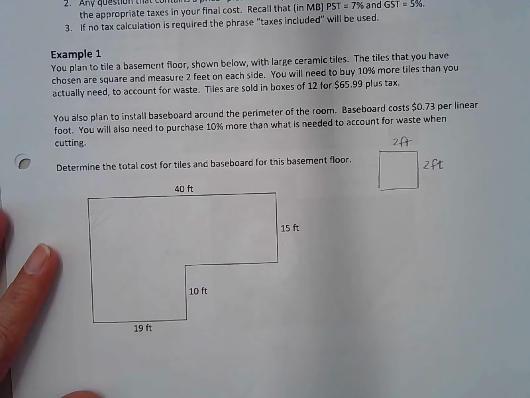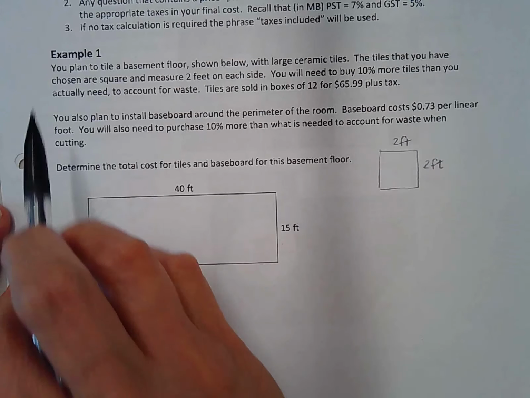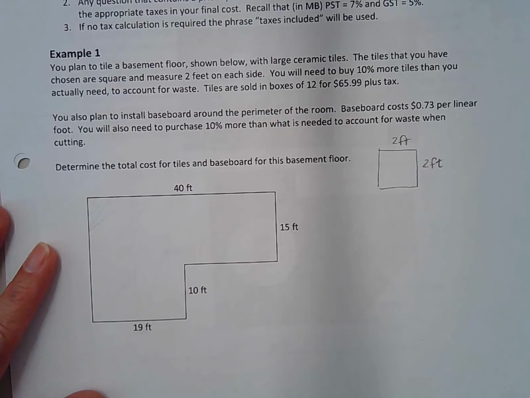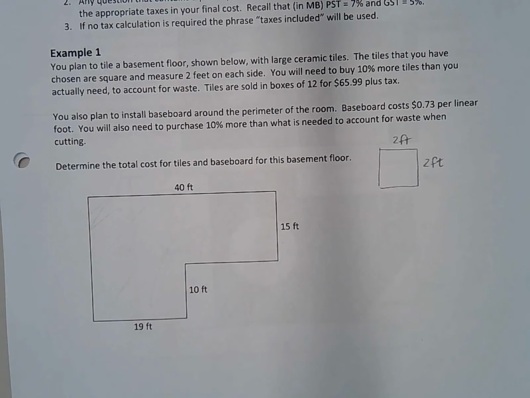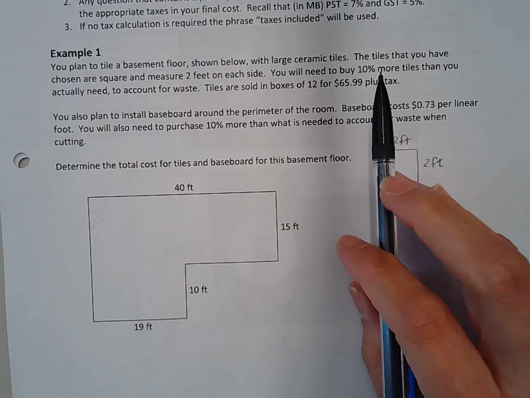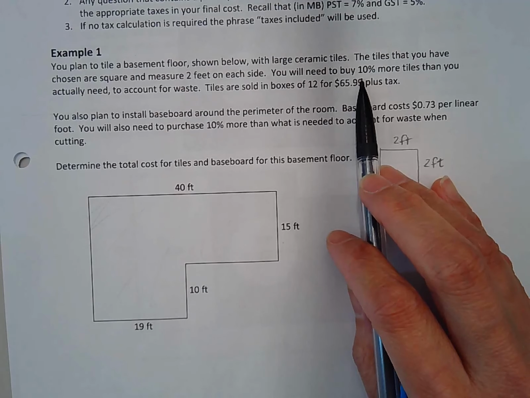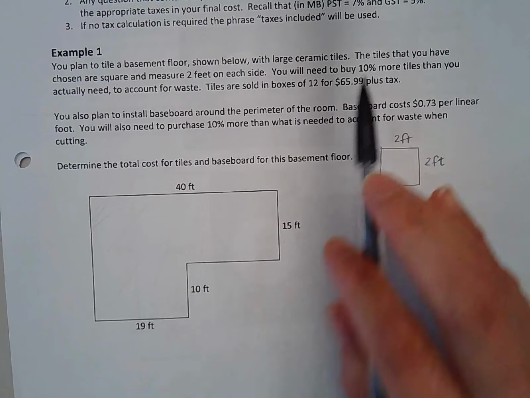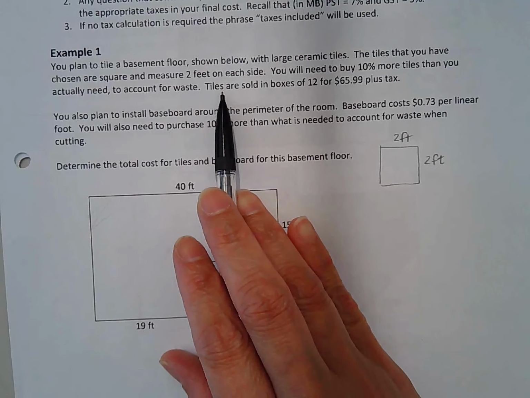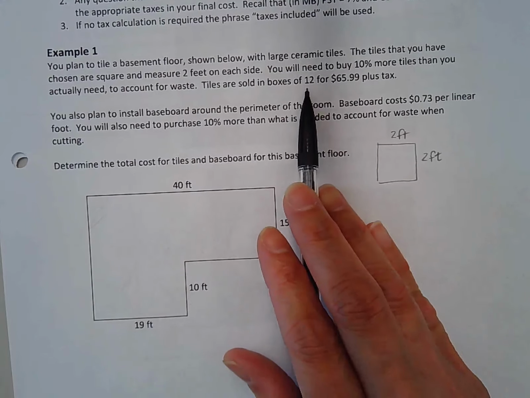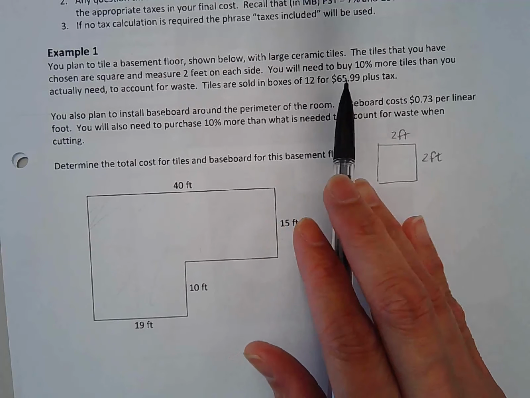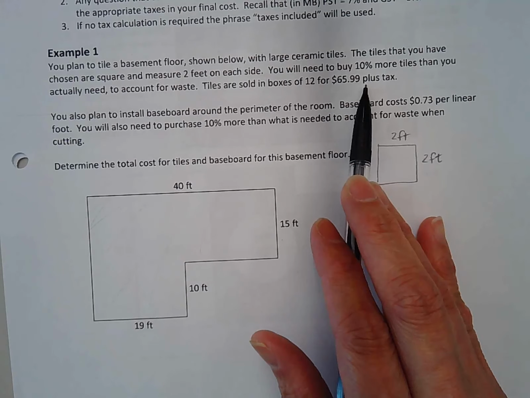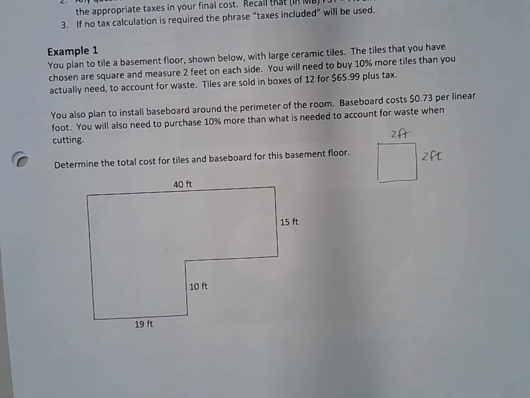You will need to buy 10% more than you actually need, okay? Because when we cut a tile, if you have a broken tile, cutting corners, that's why we need to buy a little bit more than what we actually need. Tiles are sold in boxes of 12 for $65.99 plus taxes.